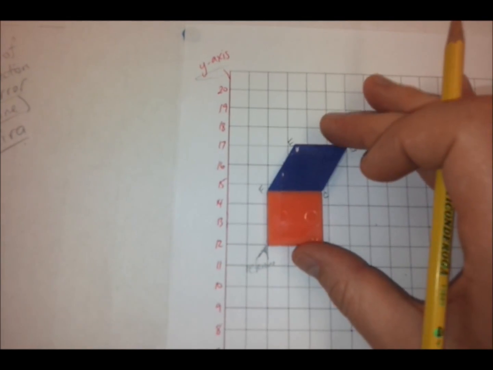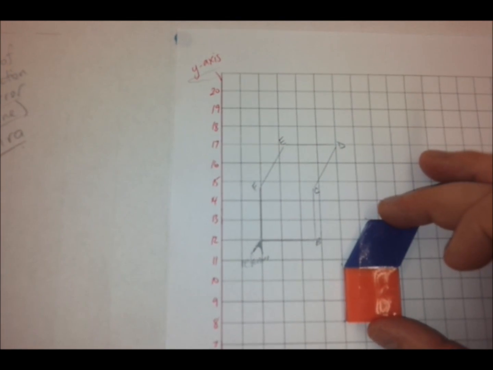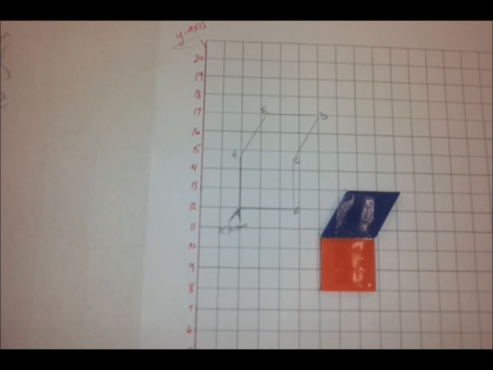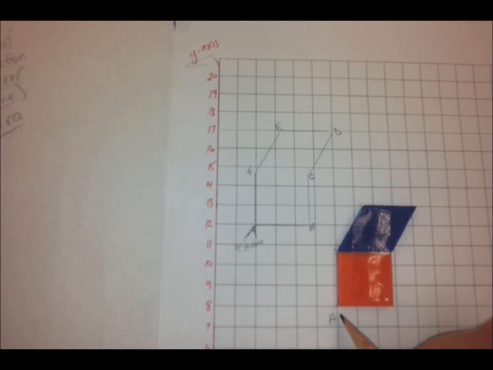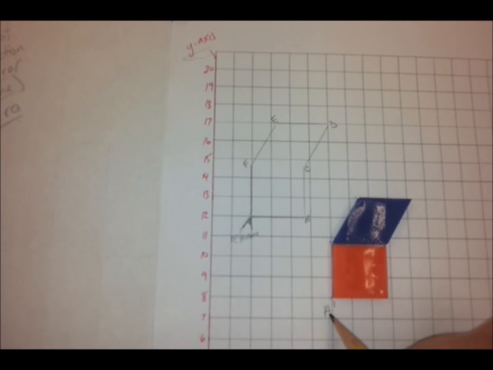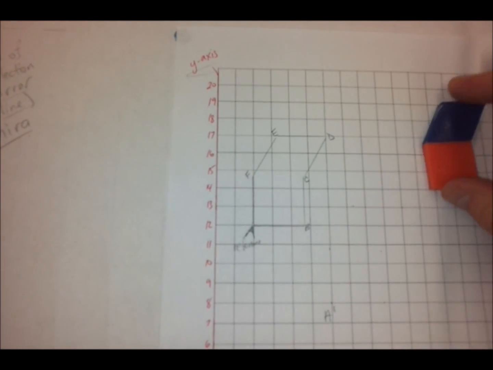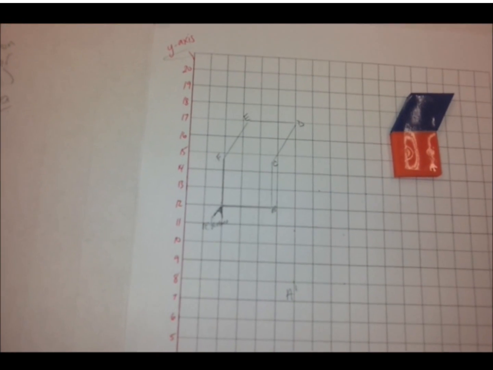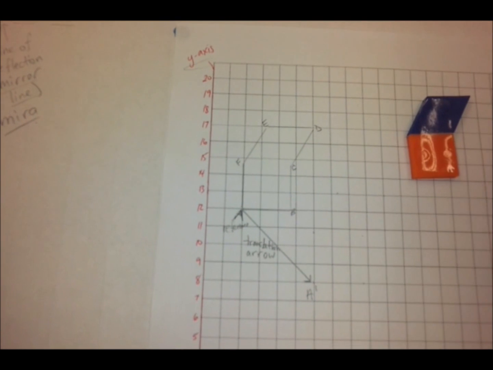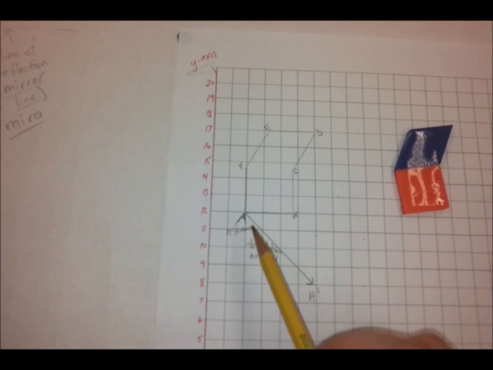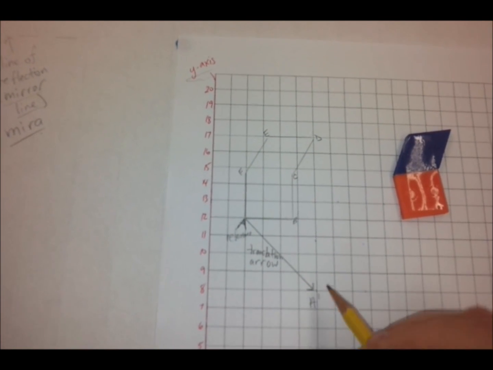Now remember, we've taken our object, and I said I want you to take your object and move it to this location. So if this is the location it's going to move to, you have to mark and label your reference point. So that's going to be A prime, from A to A prime. Once you've marked and labeled that point, I'd like you to draw something called a translation arrow. Now your translation arrow shows the movement of the reference point from on the object to the same reference point on the image.